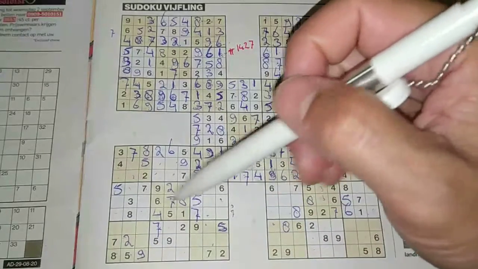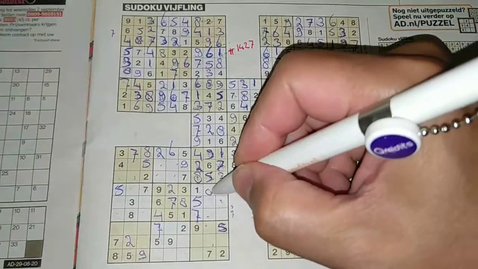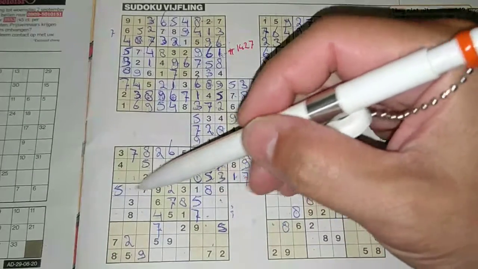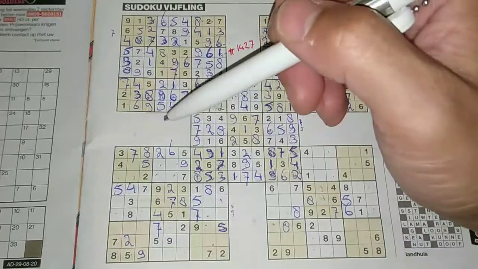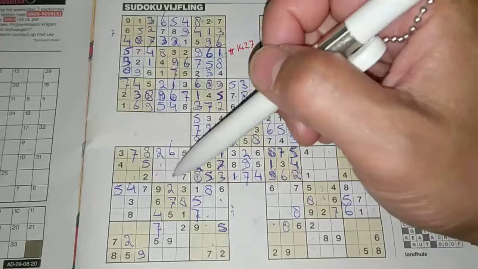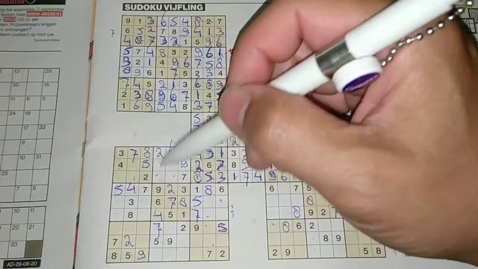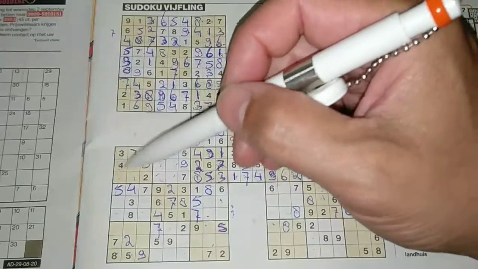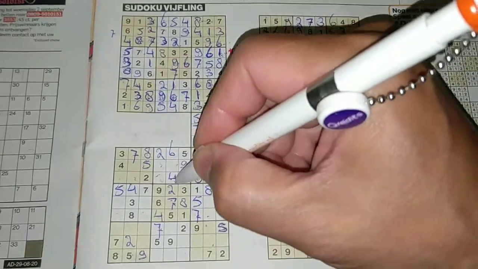8 in this row, 8 in the middle row, so in the row above the only place for the 8 should be there. 1 box left in this row for the number 4. Then 4 missing numbers in this big square. One of the missing numbers is 4. We see here 4, no 4 in these 2 boxes. Therefore, no 4 in those 2 boxes. 1 box left for the 4 should be here.